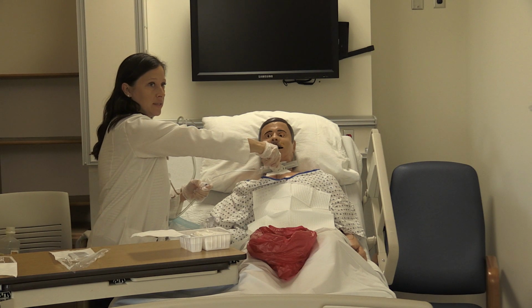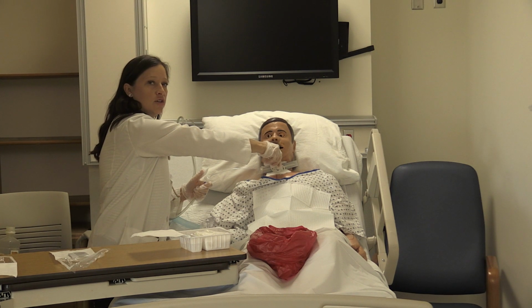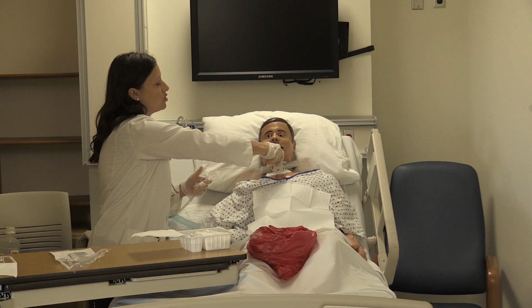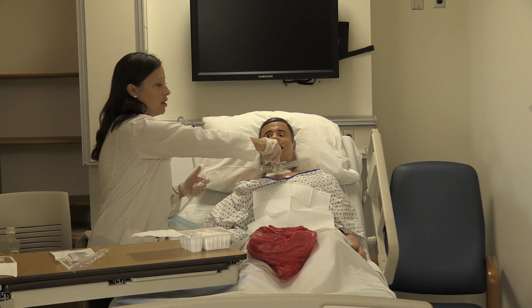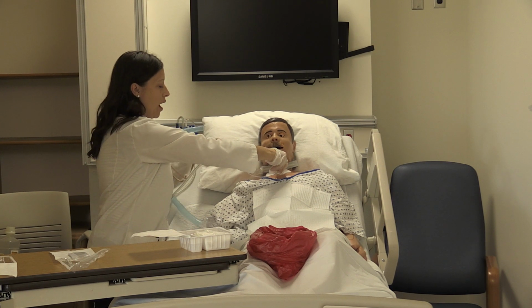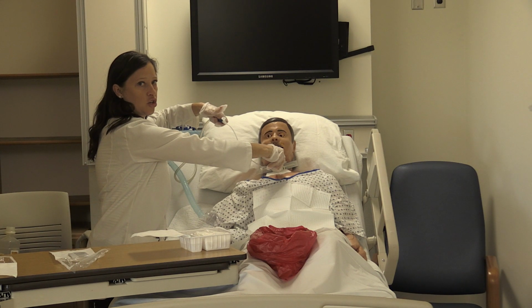When you feel the resistance, it's at that point you'll start to withdraw the catheter. So you want to withdraw the catheter in a twisty motion while you are intermittently suctioning.